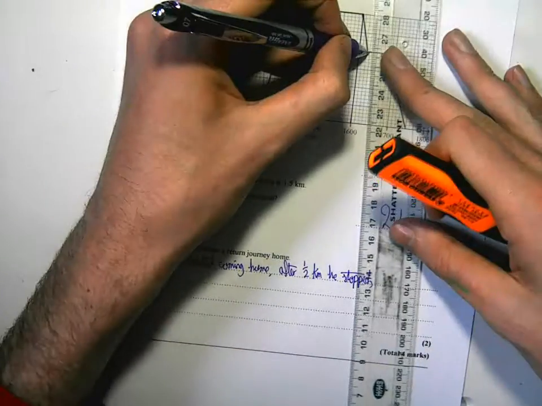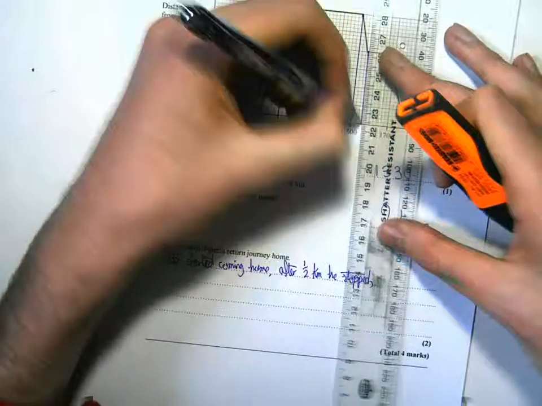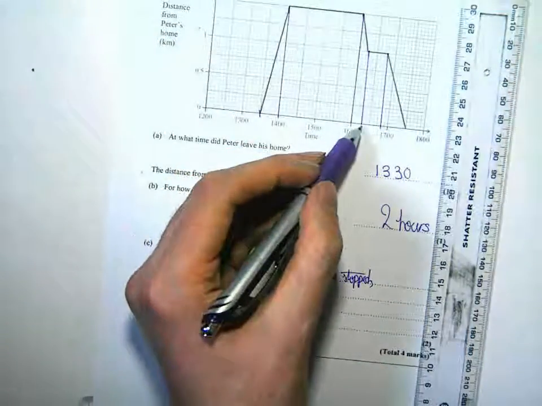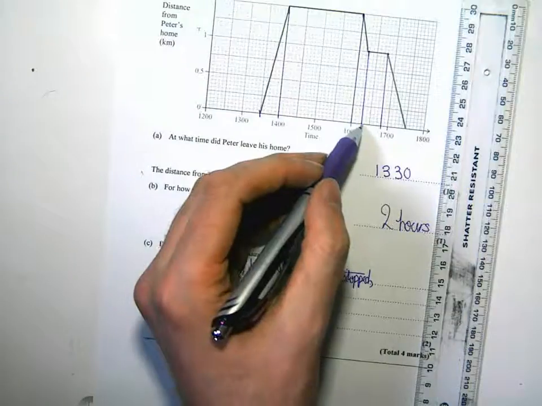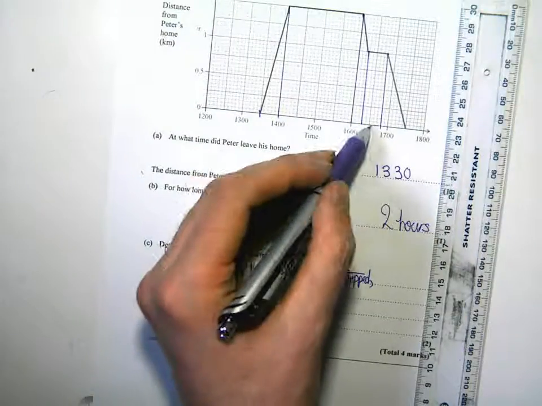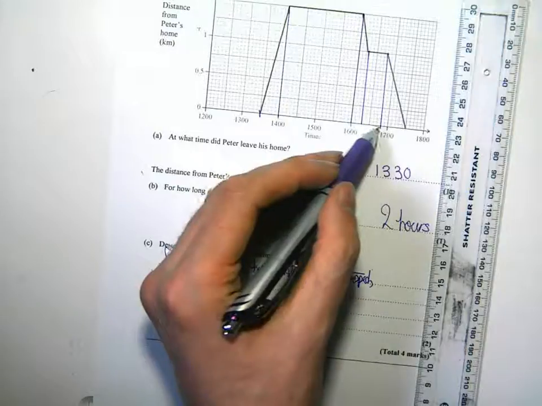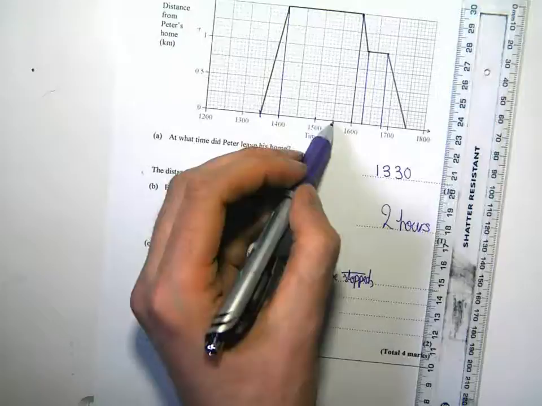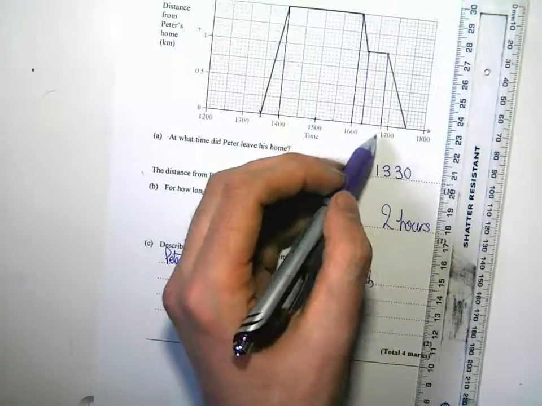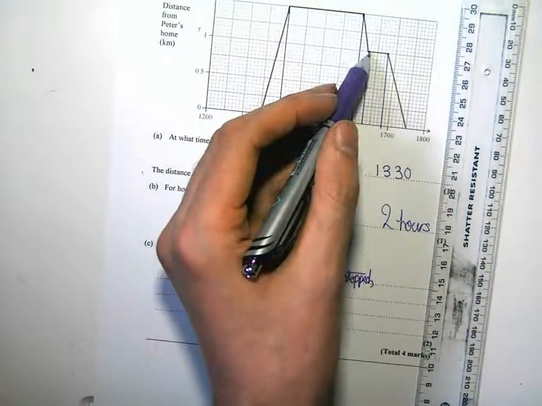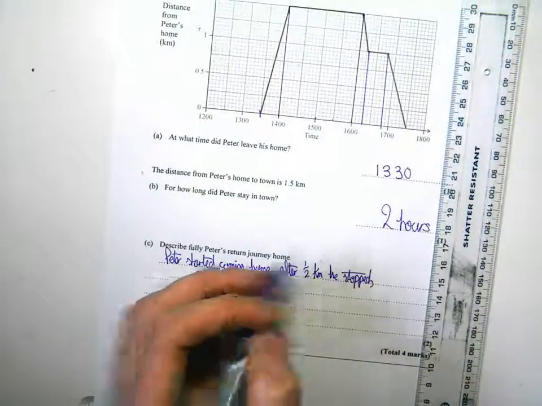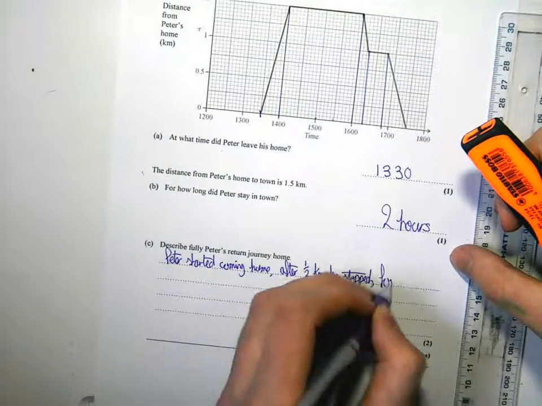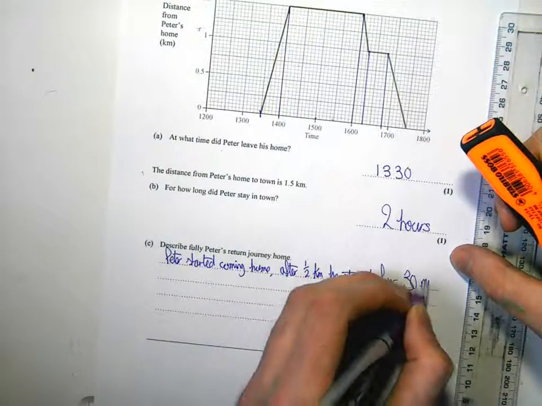So how long did he stop for? Let's see. So we've got that bit there, and that bit there. So that's 4:30. And 5 squares. 5 squares is half an hour, isn't it? 5 squares from there to there, that's half an hour. So he stopped somewhere for half an hour. We don't know where, we're not told where, so after half a kilometre he stopped for 30 minutes.